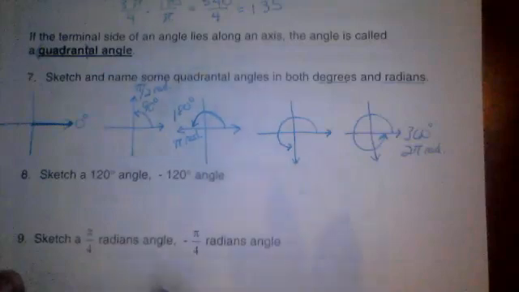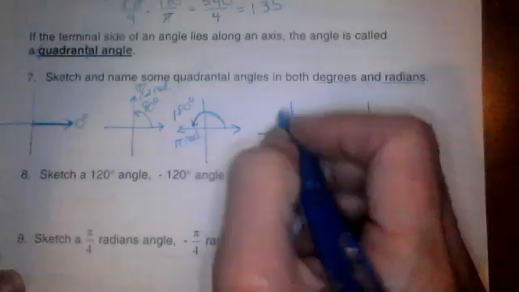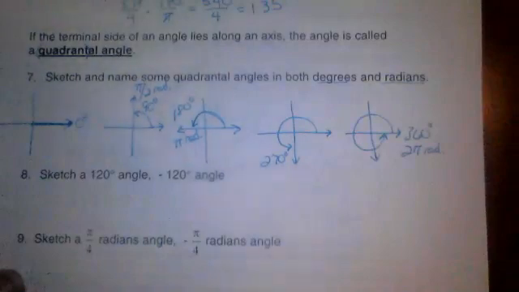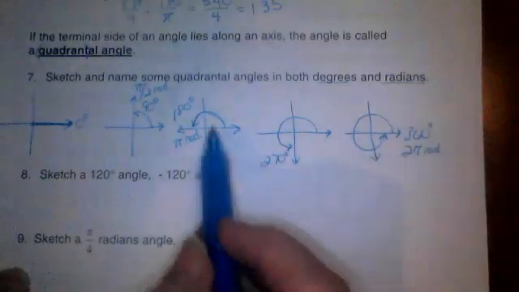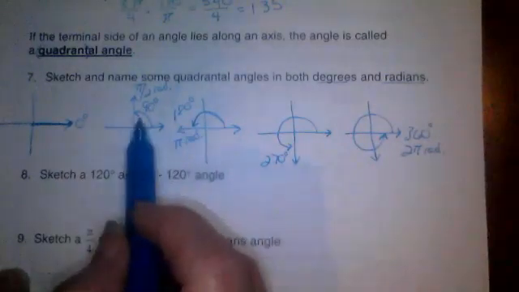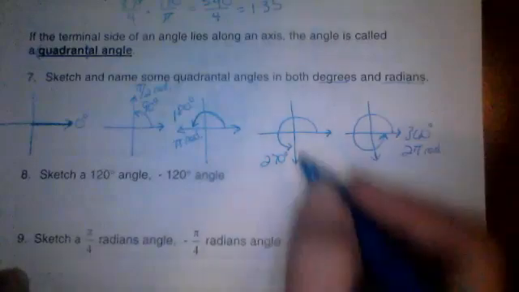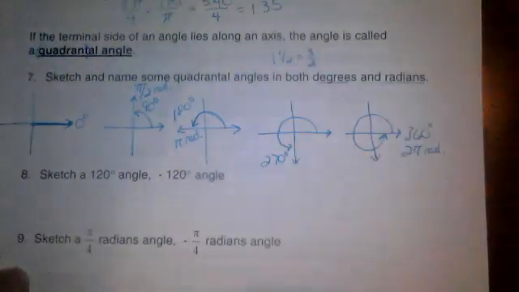All right, and then I kind of saved the hardest one for last. We know that this is 180 plus 90, or 270 degrees. So 270 degrees would be 1 pi plus another half, right? 1 1/2. But instead of putting 1 1/2, we know that 1 1/2 is equal to 3 halves, right?